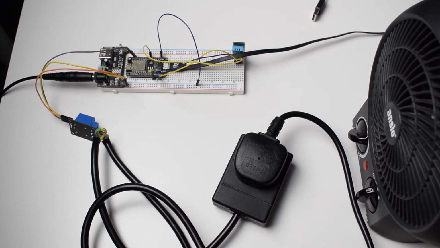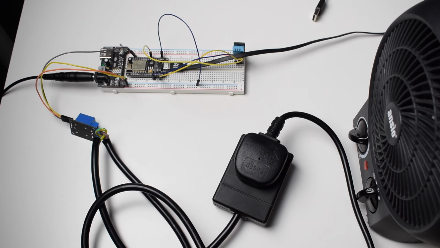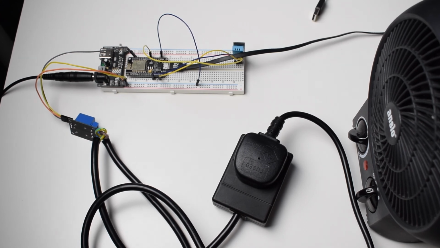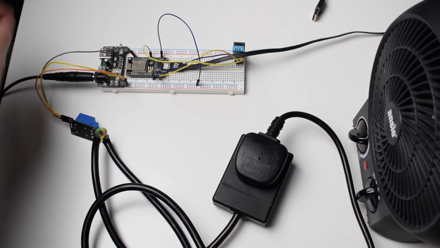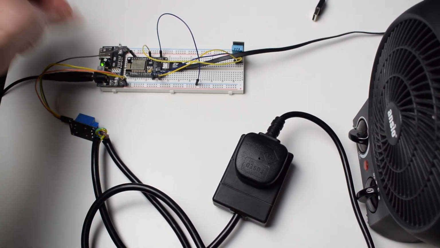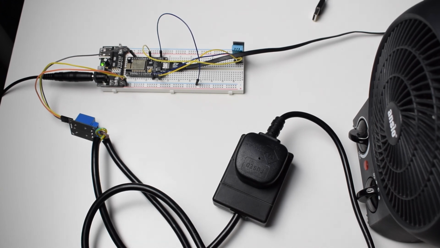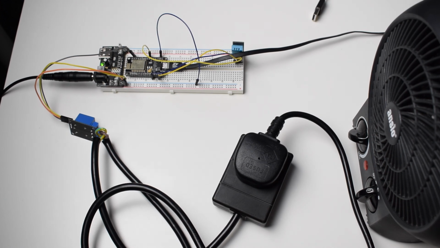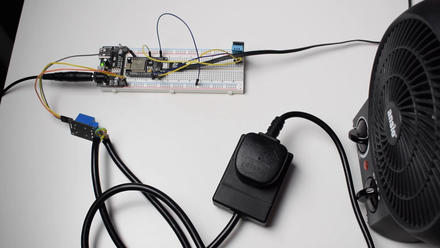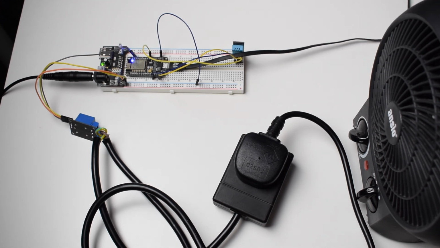It is connected now. What I need to do next is to connect the low voltage circuit. Or maybe before I do that, let me switch on the power supply. So we have power supplied to the relay module now. The last thing is to connect USB to my computer and then connect to the serial monitor. Okay, let's see. Connecting USB and the serial monitor.